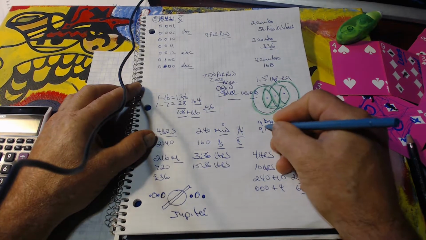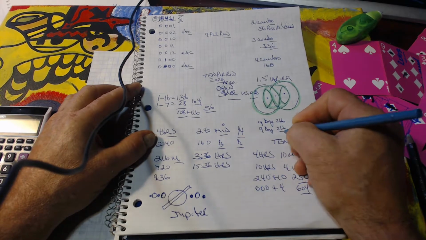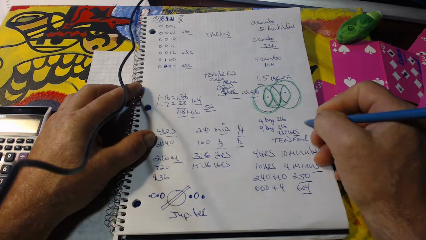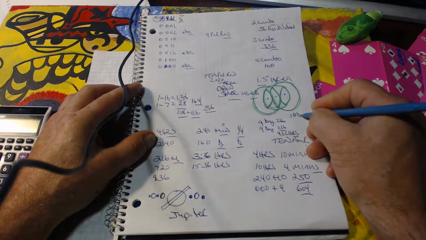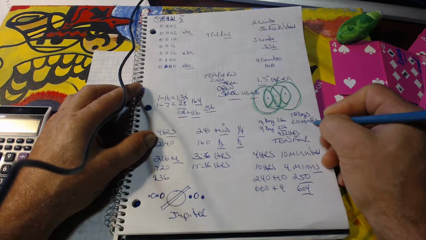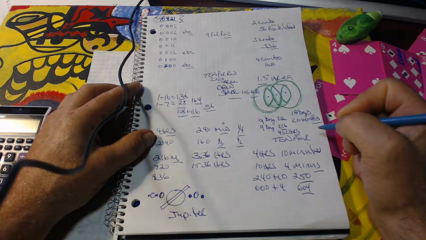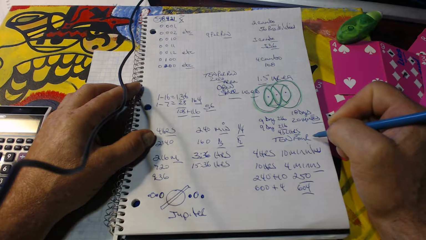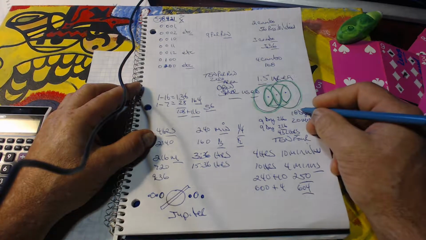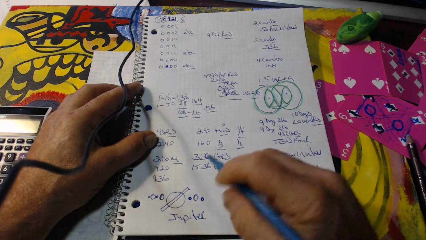And 9 days of 216 hours is 432 hours to the Mayan cycle of 18 days of 20 months. That's their vibration. If we wanted to go the other way, we would have 20 days of 18 months, and it would be 240.